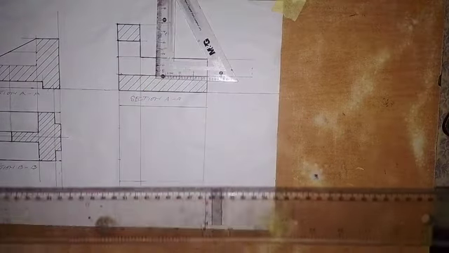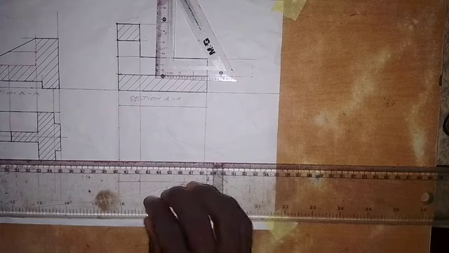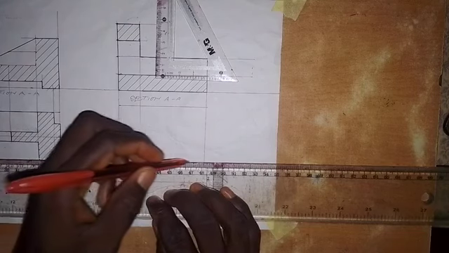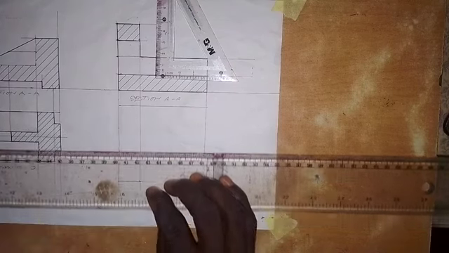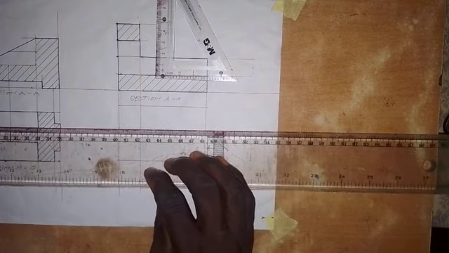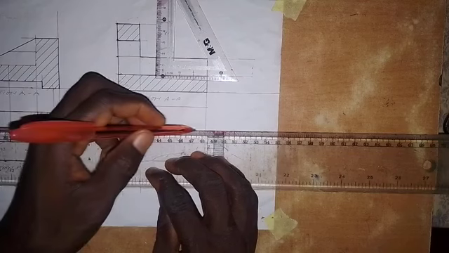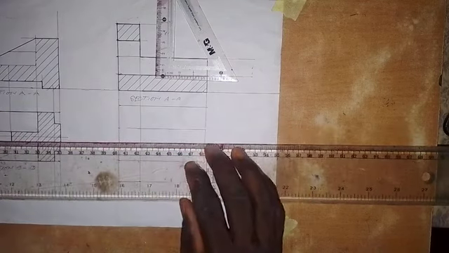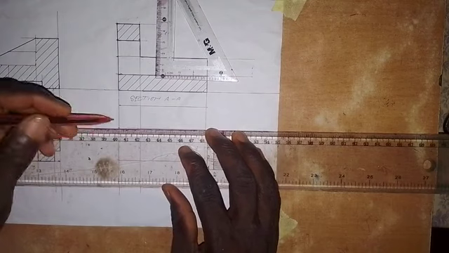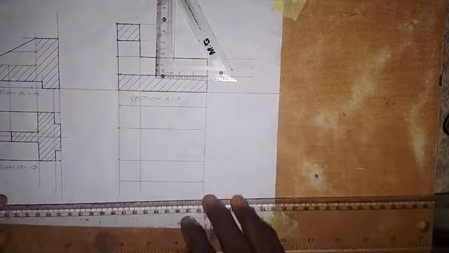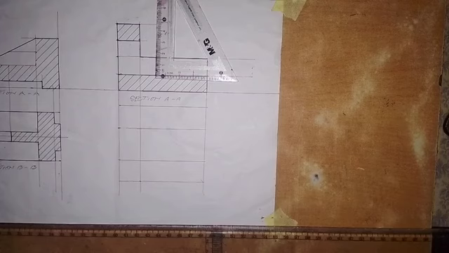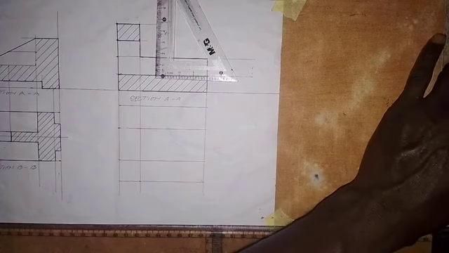So I'm going to draw a horizontal line from here. From this point we take it to this end, and also from this point, we draw the horizontal line from here to this end here. Other things that we are going to put here: that rectangle that the cutting plane does not touch, we need to take its distance.